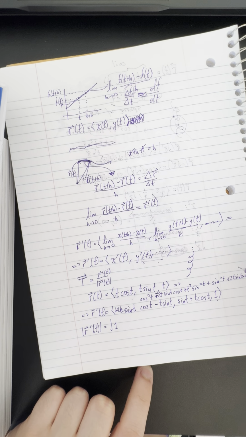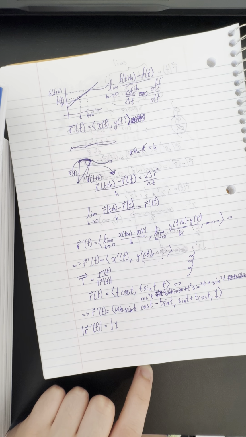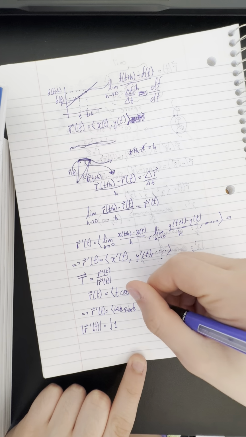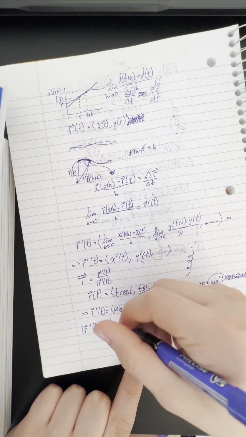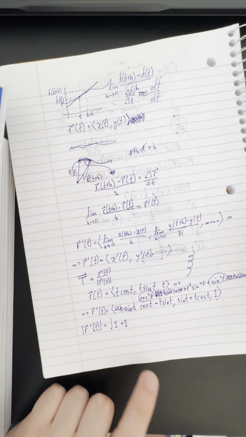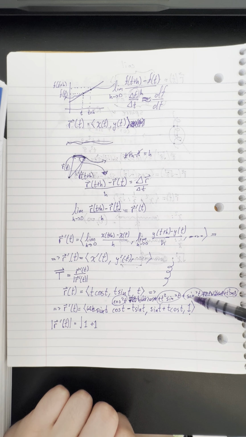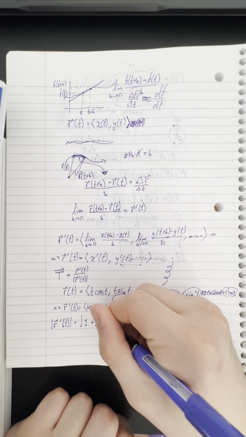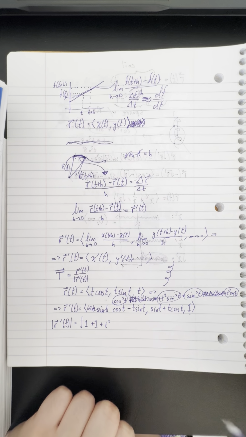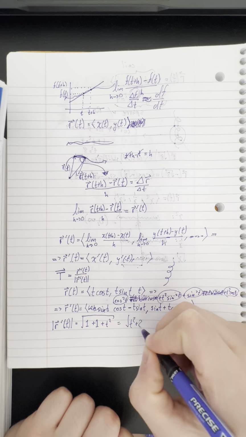Right? So then this cancels out with this, and you get this cosine squared, and then this sine squared give you another 1. And then from these 2 t squared terms, this is a t squared sine squared t, this is a t squared cosine squared t, you're going to get a t squared, because you could factor out a t squared and use your Pythagorean identity. So you get the magnitude is going to be the root of t squared plus 2.